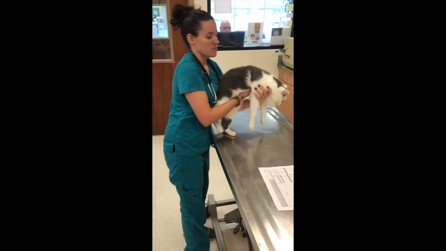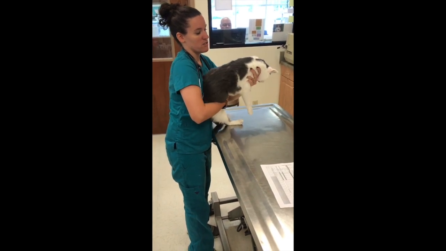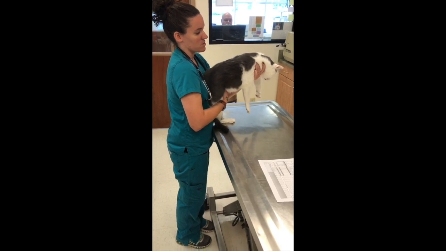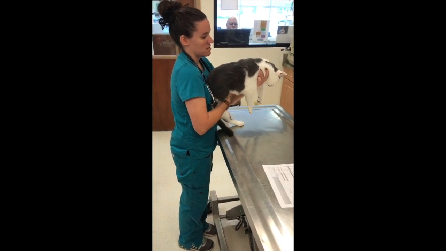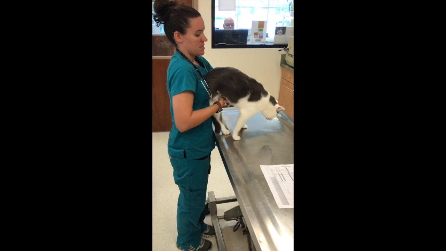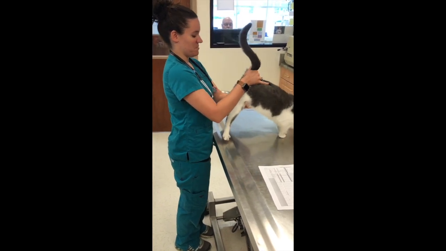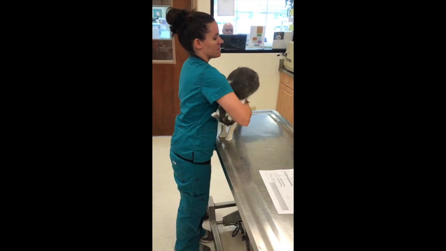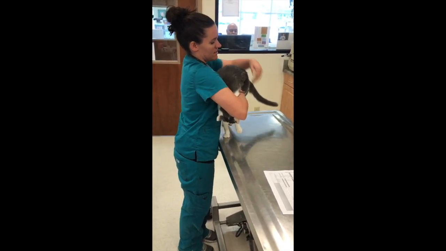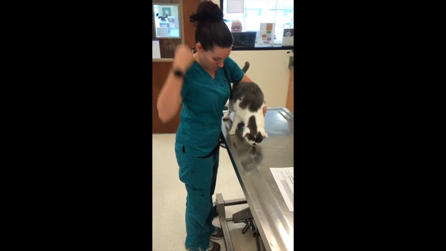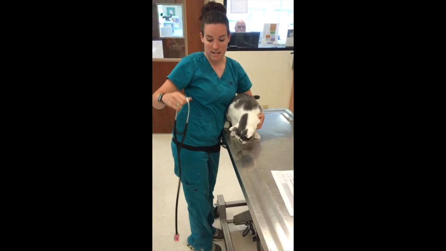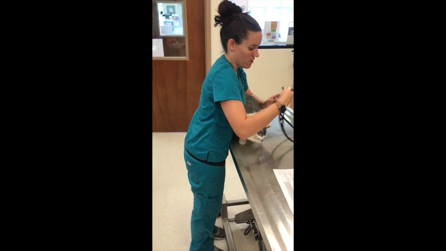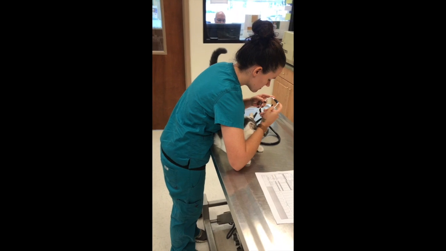I'm going to palpate his abdomen, make sure that there are no masses or tender spots. Take a look at his bottom. And we're going to make sure that he has 2, and he does. And then we're going to go ahead and listen to heart and lungs, and we want to make sure that there are no murmurs and that there are no crackles or wheezes present in the lungs.